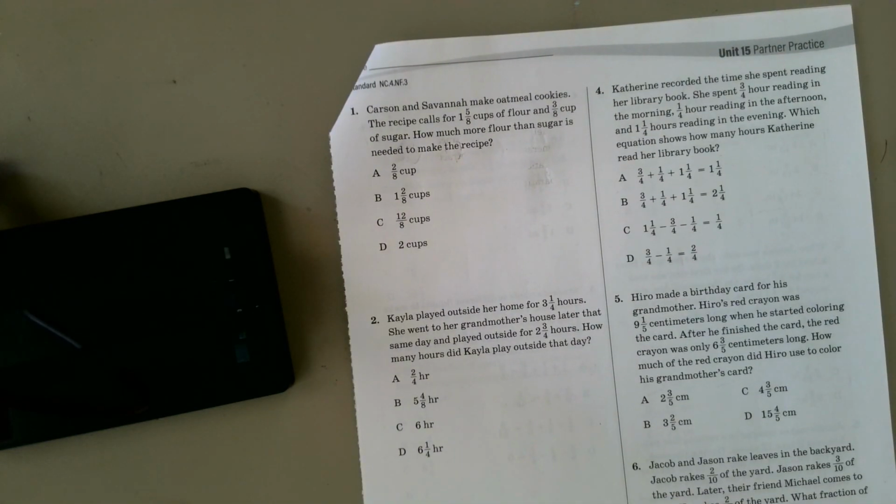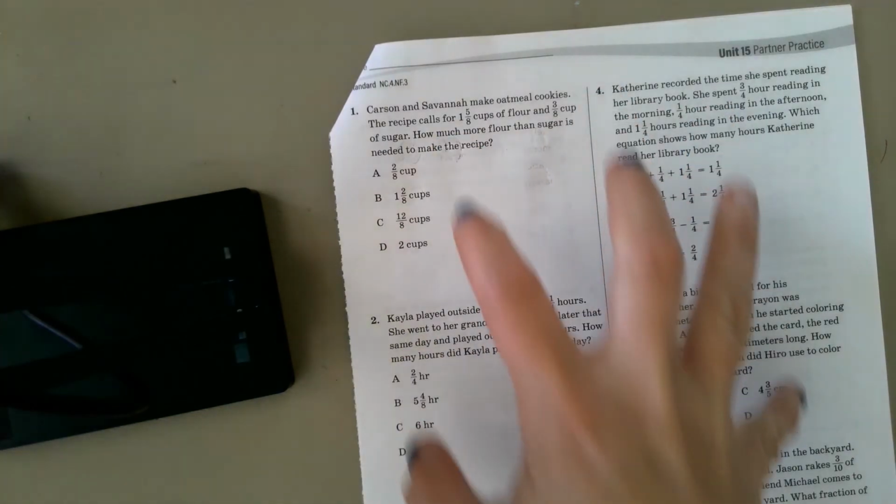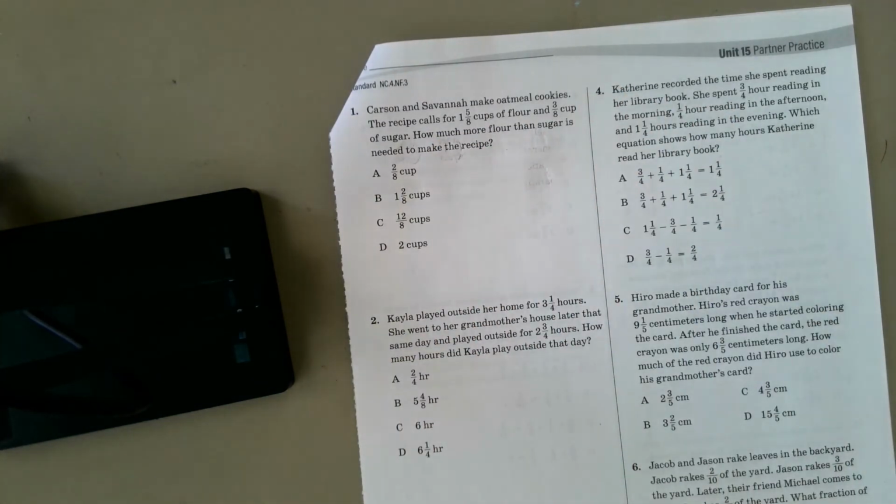When you finish this, you may start partner practice and upload your partner practice answers to the Google form, and just make sure you actually do the work on this paper first.